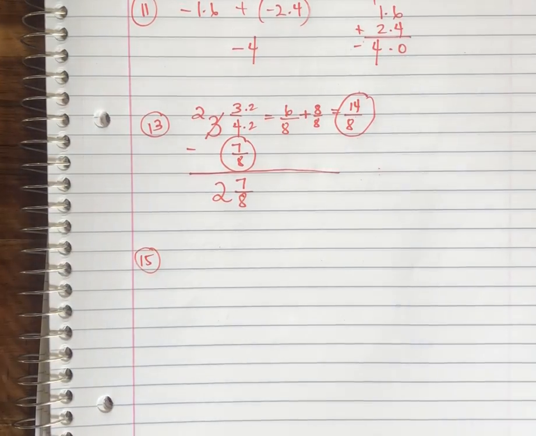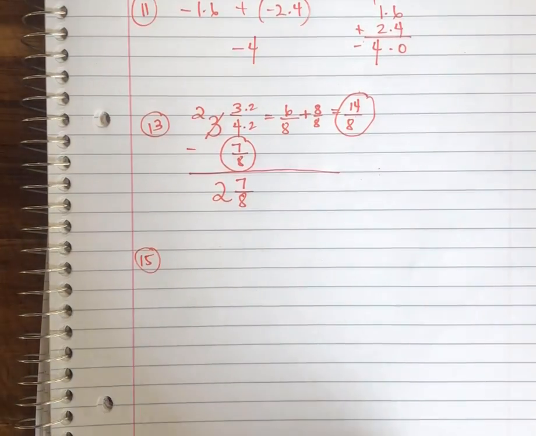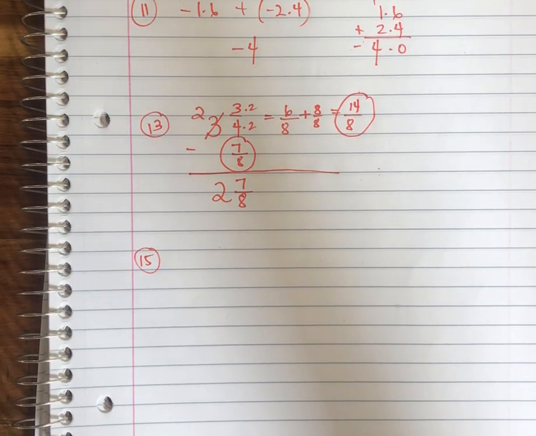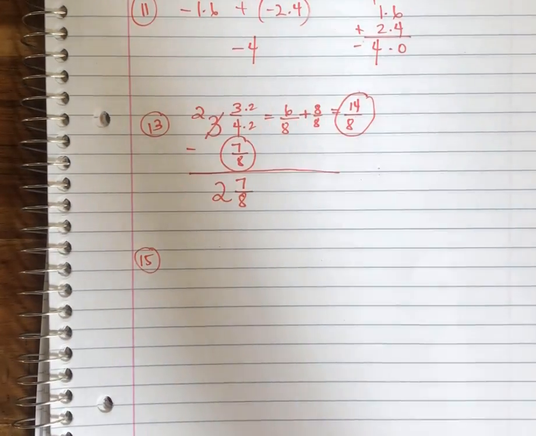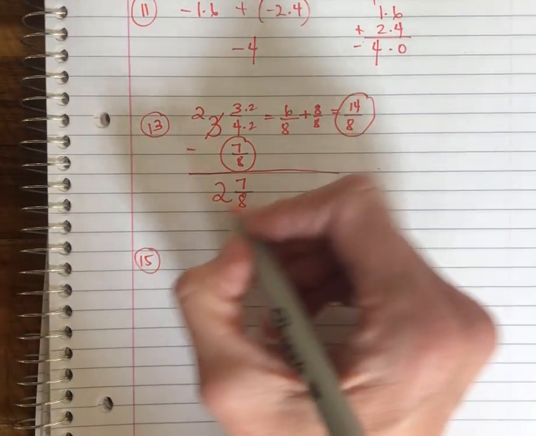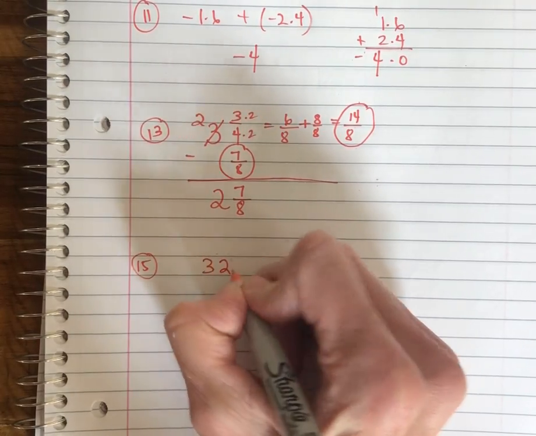Number 15. A turtle is 20 5/6 inches below the surface. It dives to a depth of 32 1/4 inches. What is the change in the turtle's position? In other words, what is the distance that he traveled? So we need to subtract those two.